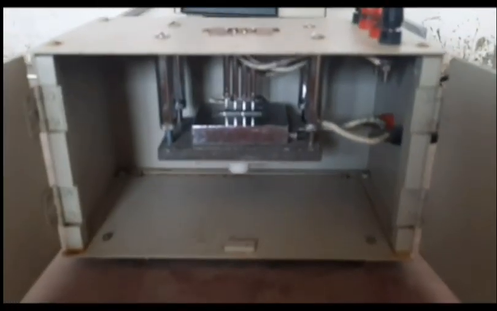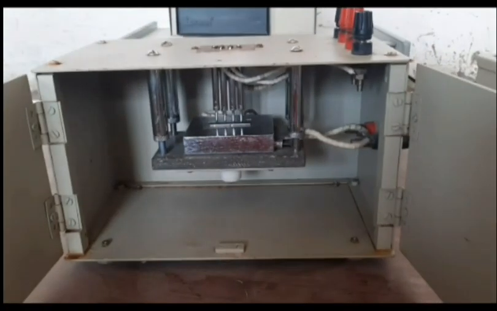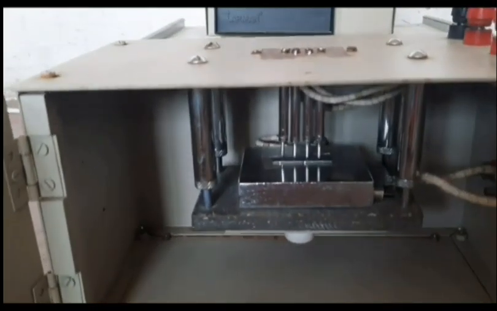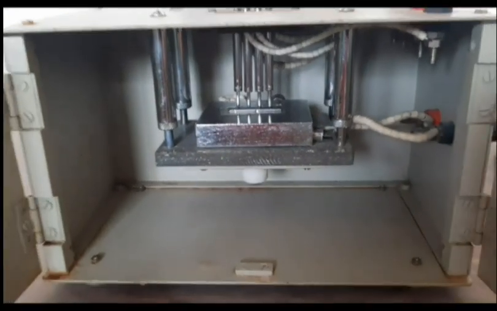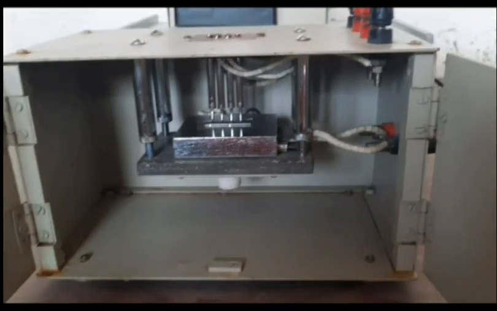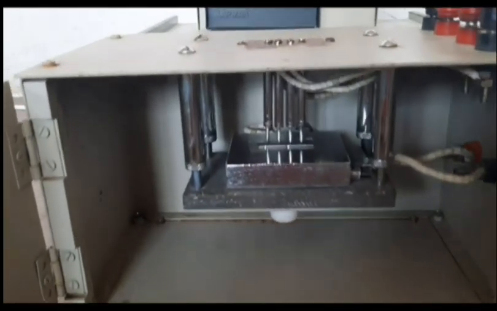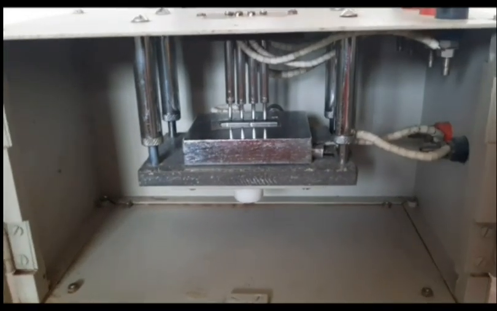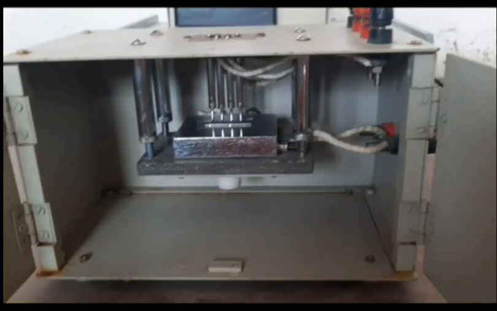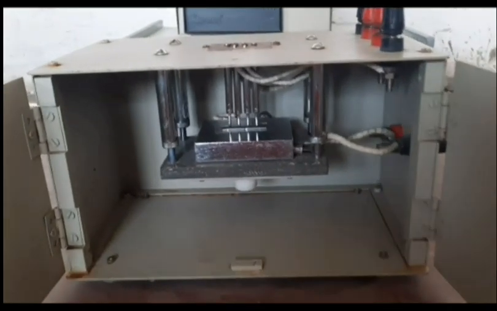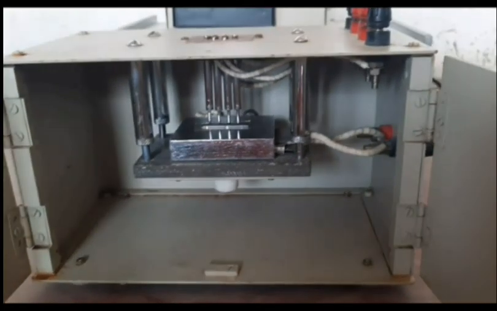Hi everyone, you can see this is the 4 probe, which is used to find out the resistivity of a given semiconductor. The aim of the experiment is to find out the resistivity of the germanium sample at different temperatures, and also to calculate the activation energy by using this 4 probe method.